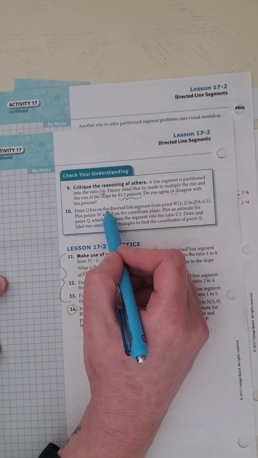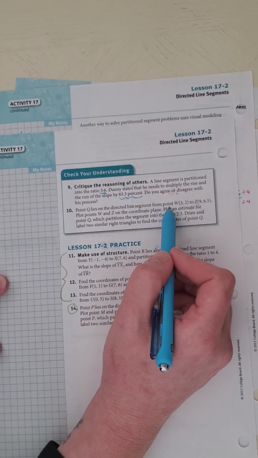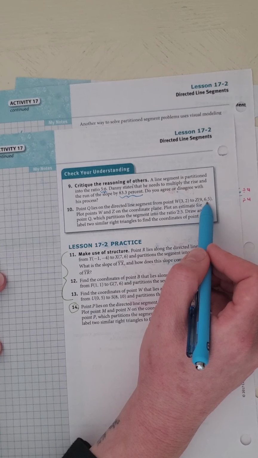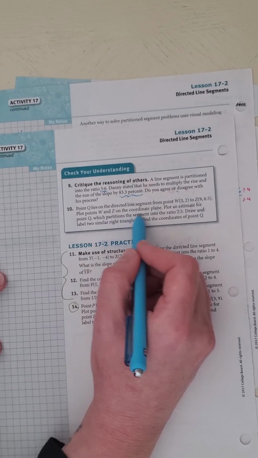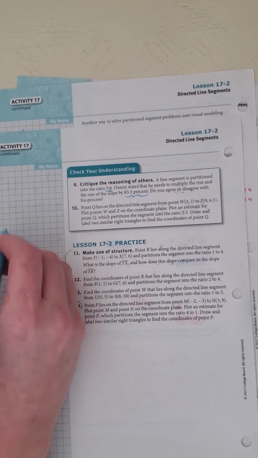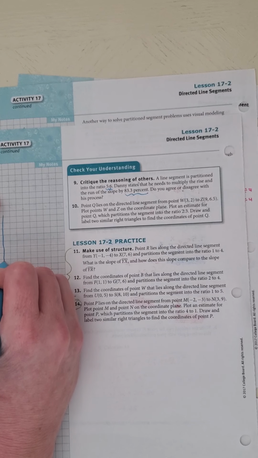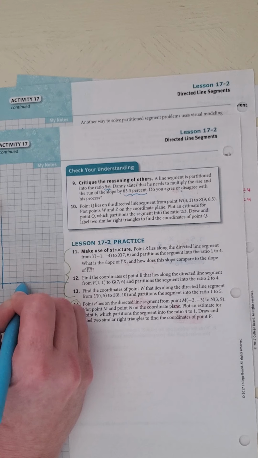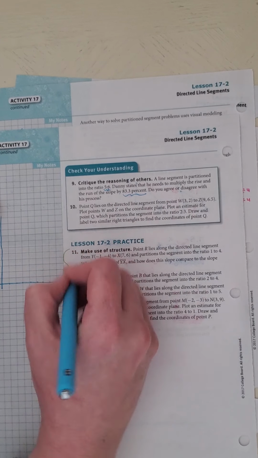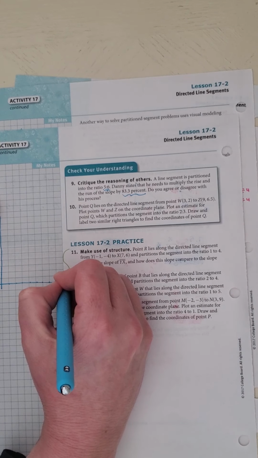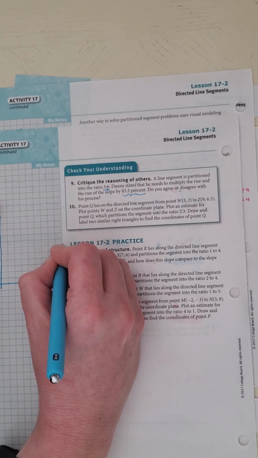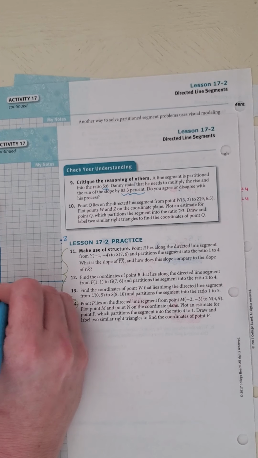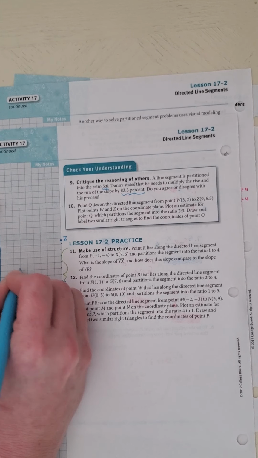And point Q lies on the directed line segment from W at 3, 2 to Z at 9, 6.5. Plot points W and Z on the coordinate plane. So I'm going to go ahead and plot W and Z. 1, 2, 3, 4, 5, 6, 7, 8, 9. Awesome. 9, 6.5. 1, 2, 3, 4, 5, 6.5 would be right here. That's point Z. And W is at 3, 2.